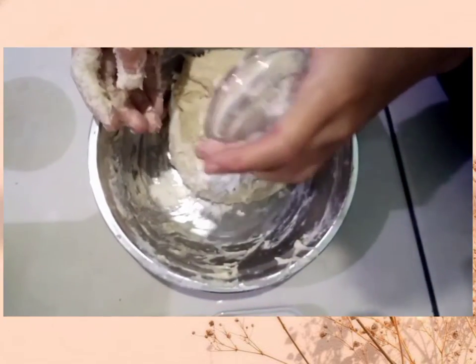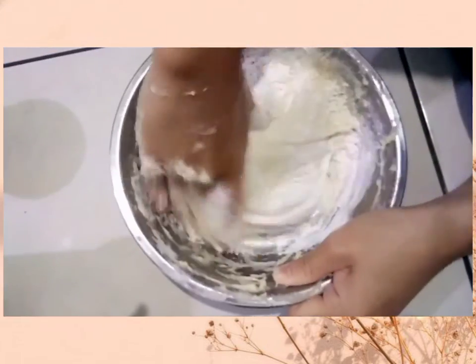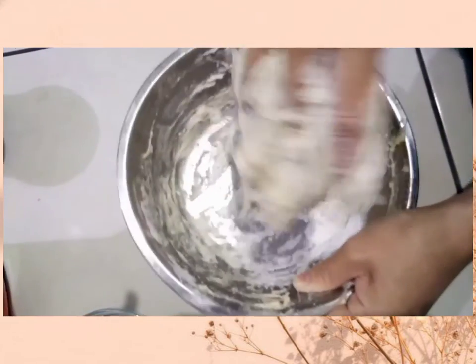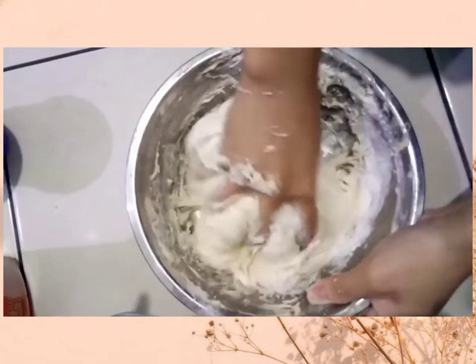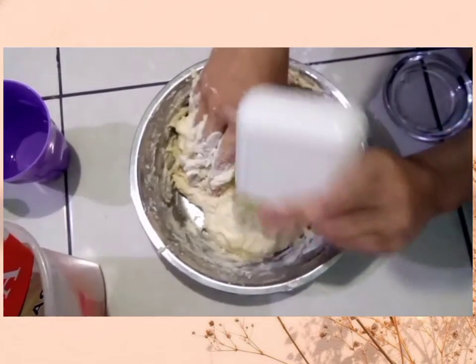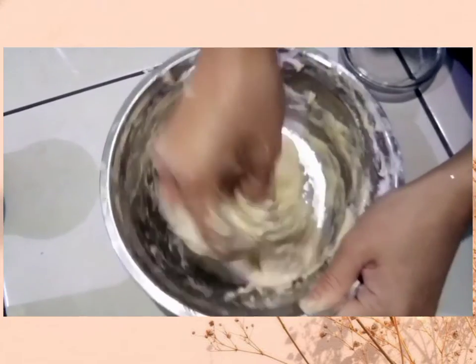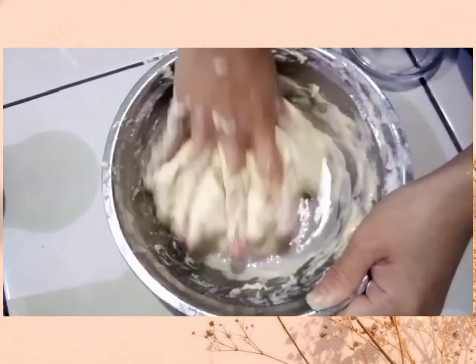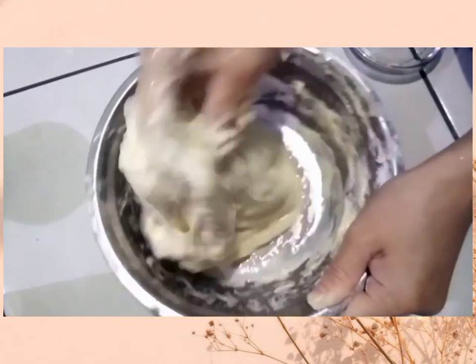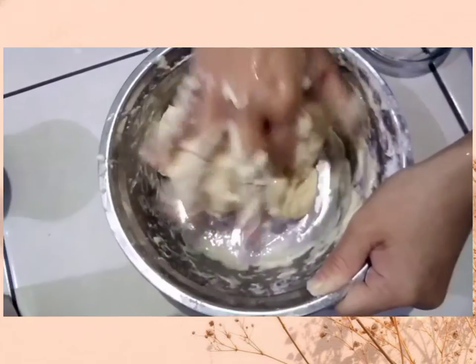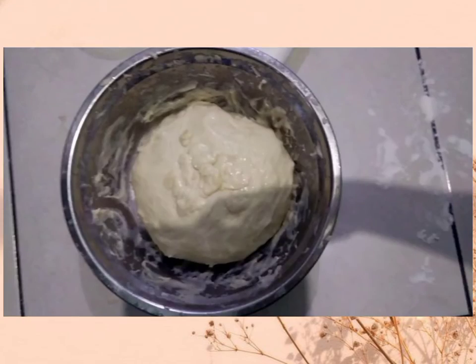If it's sticky, you can put some flour into the dough. You can also put a bit of oil to make it less sticky. And then let it rest for about 35 minutes. In this period, you will see the dough will start to rise and it will double its size.